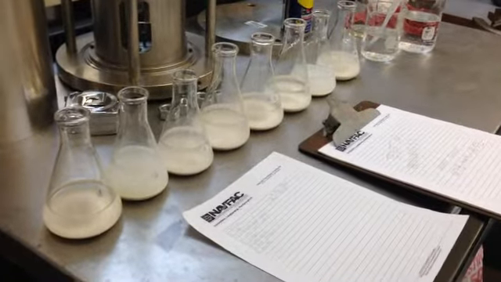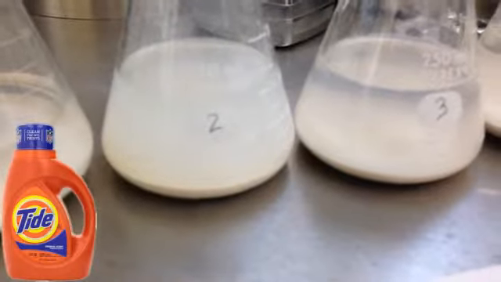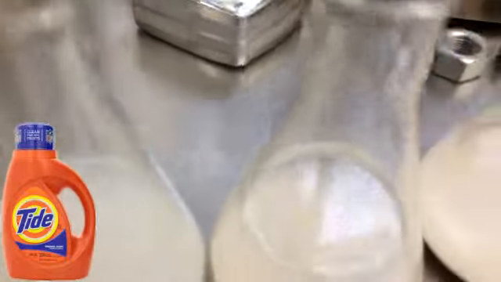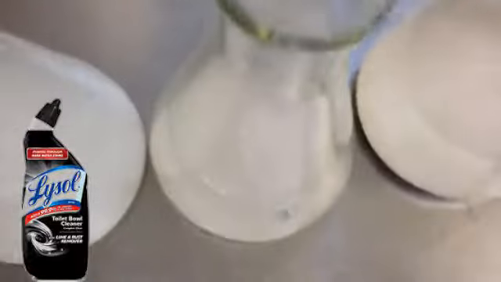Okay, this is 48 hours post-contact here, so we're going to go up and down the line and show you from the side and from above what each of these looks like. This first one is our control sample. This is just the regular kaolinite in solution. Now we have Tide laundry detergent. Notice the turbidity that we see in this. This is also an alkaline sample, as is the Lysol here that's next to number 3, but the turbidity is what's surprising in the Tide.